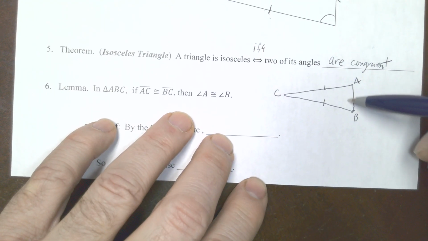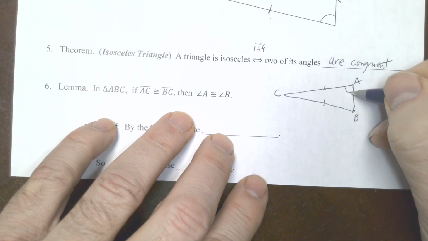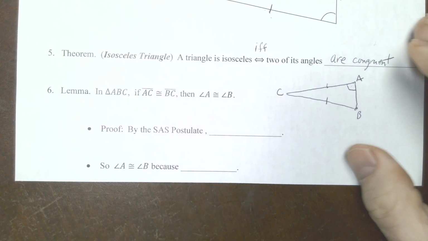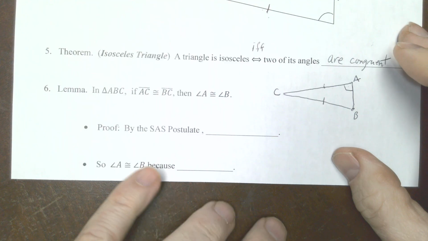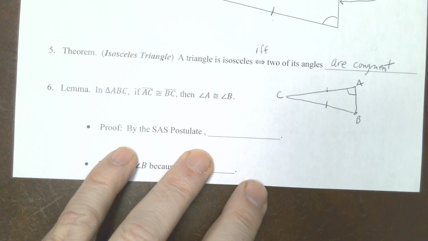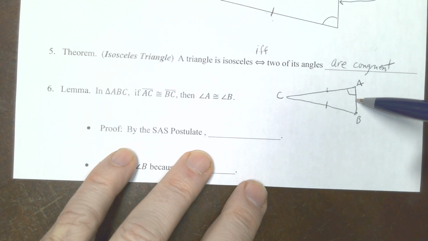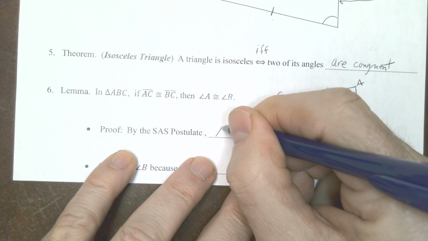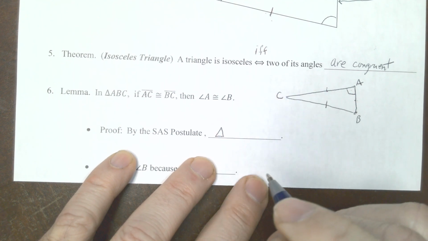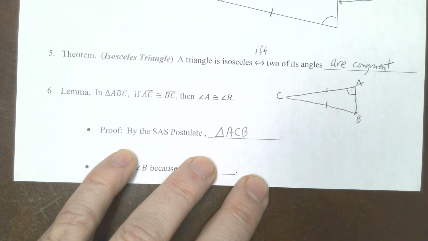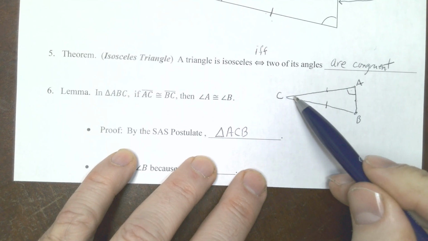We're going to prove that these two base angles are congruent. I won't draw it there just yet, but we're going to prove angle A and angle B are congruent to each other. All right, so by the SAS postulate, believe it or not, we have two congruent triangles right here. The first one is triangle ACB.